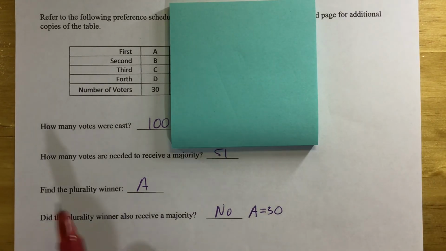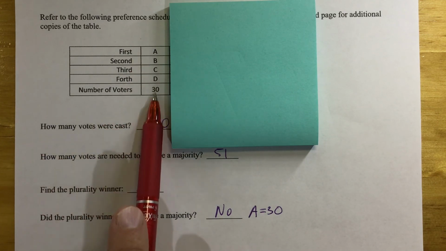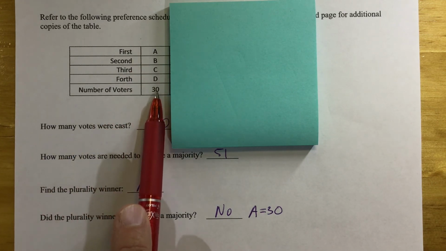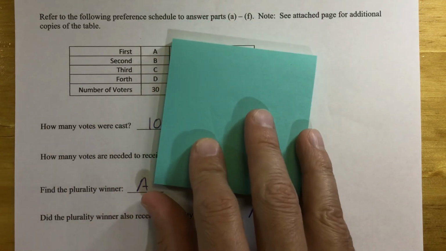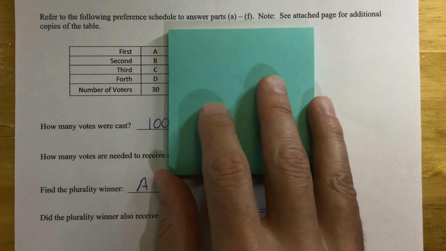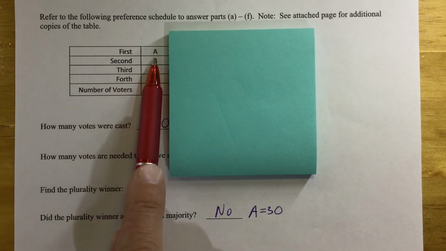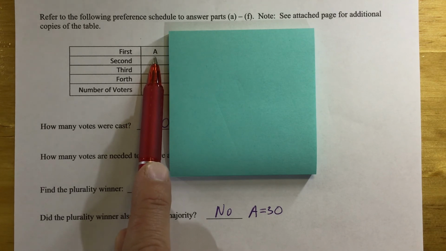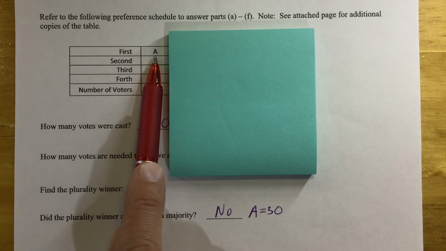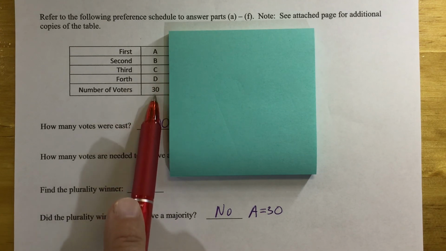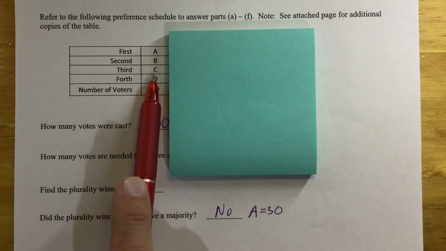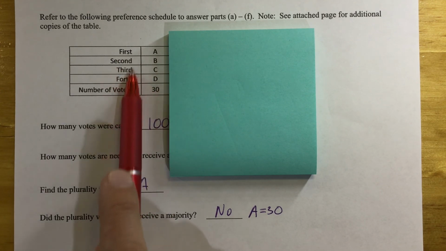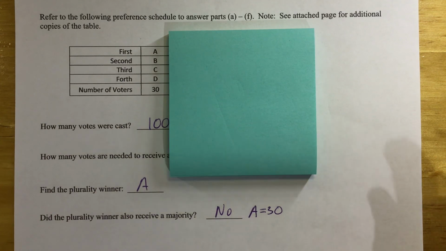The first column here indicates that we have 30 people that had voted with, I don't know if we're calling these candidates. These are choices. We'll call them candidates, because it doesn't actually have to be people necessarily that we're voting for, but I'll go with that and just call them candidates. All right. We had 30 people that chose candidate A as their first choice, candidate B as their second, candidate C as their third, and then candidate D as their fourth, as it's mentioned over here to the side. Okay, so we had 30 people who ranked their candidates all in that order.